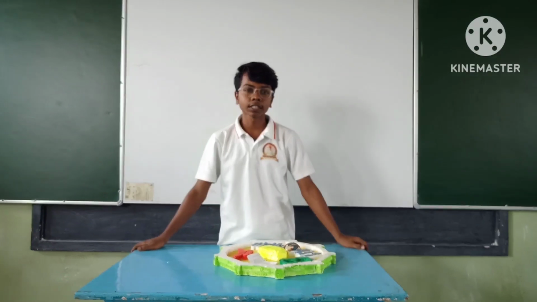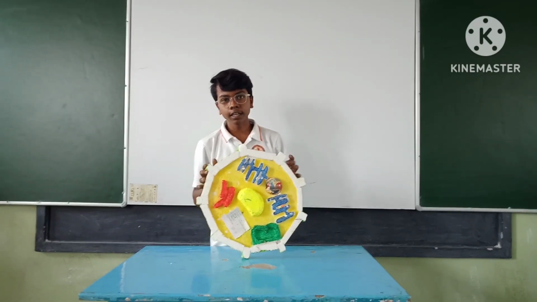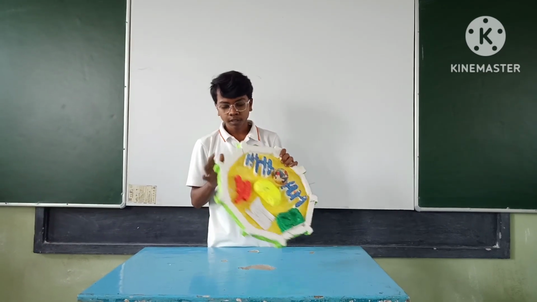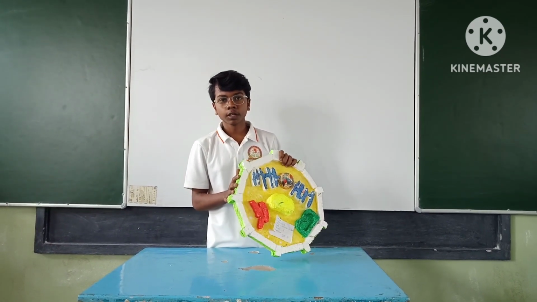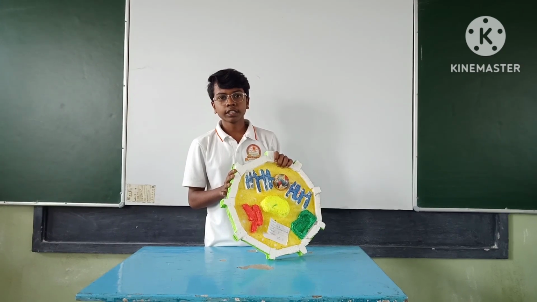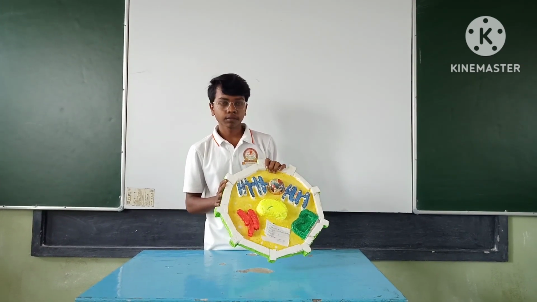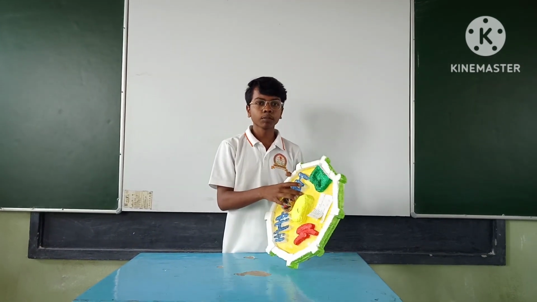I am Samal Kumar, I am from class 9B. I have made this plant cell. This is a plant cell which has this cell wall. It is made up of cellulose. It gives protection to the plant cell. This is the rough endoplasmic reticulum.